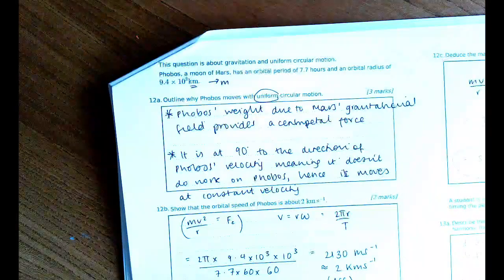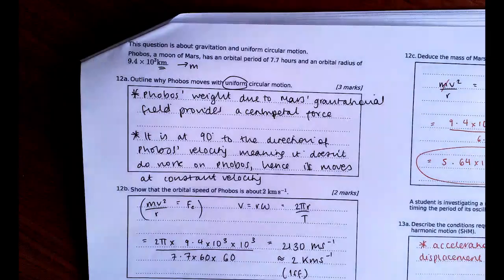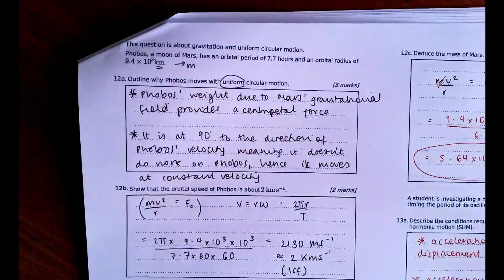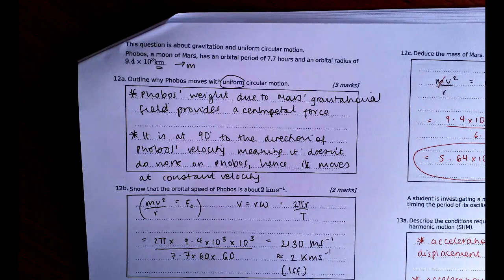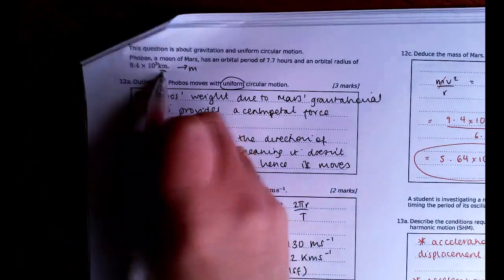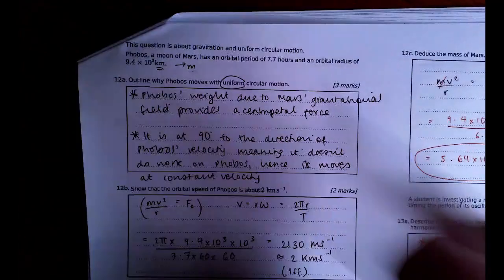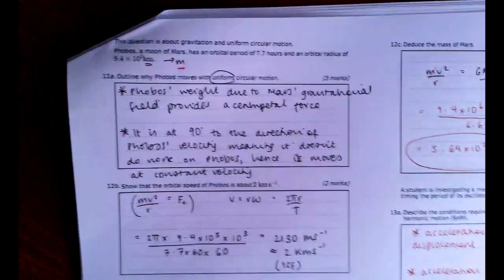Number 12, we're getting there. So, we've got Phobos. Hopefully I'm saying that right. Phobos. It's a moon of Mars and it's orbiting around Mars. It has an orbital period of 7.7 hours and a radius of 9.4 times 10 to the 3 kilometres. Notice this. Everything needs to be in metres, so you're going to need to multiply by 10 to the 3 again later in order to get your values in metres.